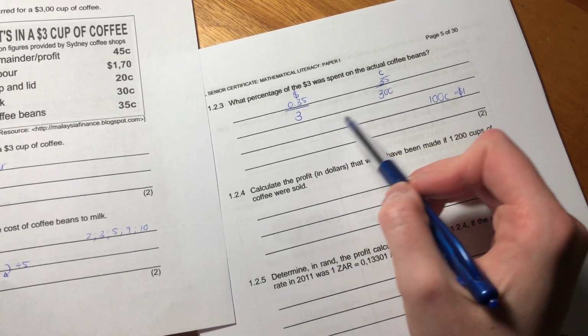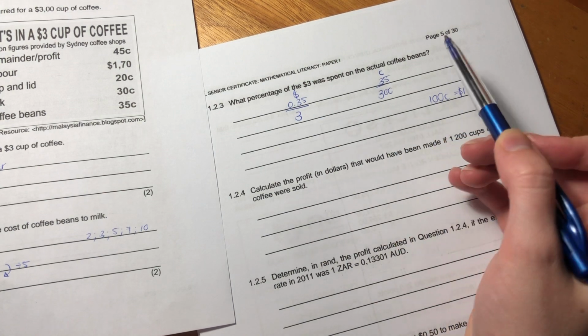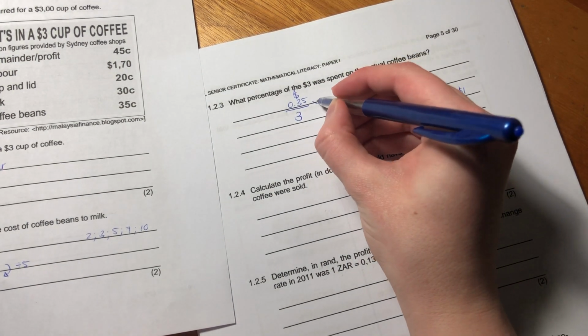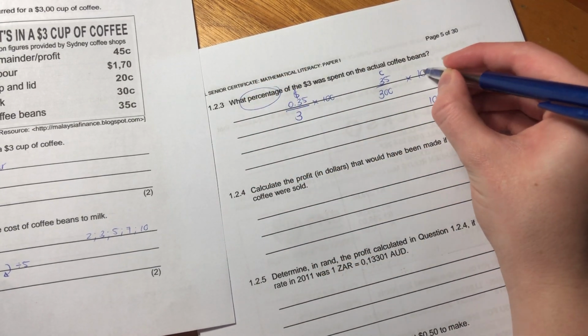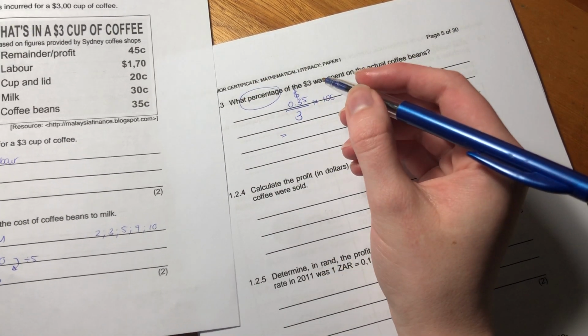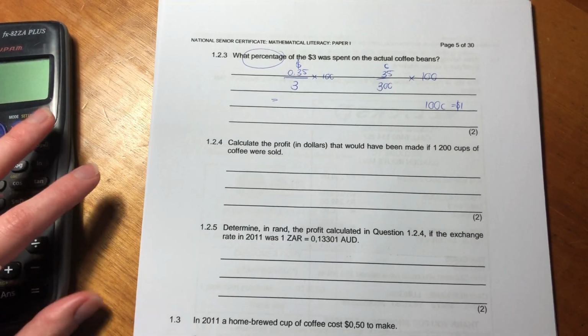They'll give you the same answer, but you just must make sure that the top and the bottom are in the same unit. But when we want to work out a percentage, which is what they've asked us, we always have to times by 100. And I'm going to show you how both of these are equal to the same thing. Okay, cool.